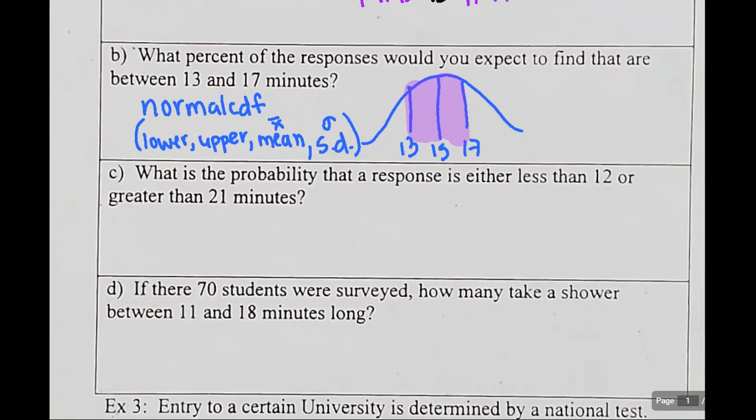So when we do this, we're going to have a normal CDF. I want us to write this, because this is what we're going to type in our calculator, and I want to always see what you're putting in your calculator. So 13 to 17, lower and upper. My mean is 15, and my standard deviation was 2. To put this into our calculator, let me just get my calculator up.